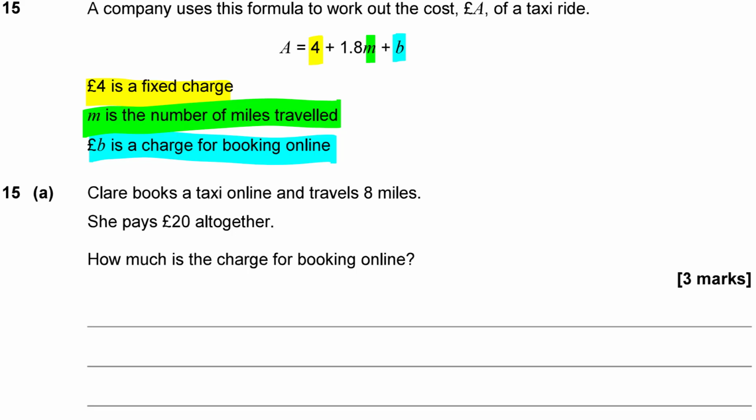Okay, it doesn't say what the booking fee is at the moment. Maybe that tells us later on. 15A says Claire books a taxi online and travels 8 miles. So this is going to be the value for M, isn't it? She pays £20 altogether. How much is the charge for booking online? Okay, so this is A, isn't it? We've been given the total altogether. We've been given the number of miles. 4 is a fixed number, B is a fixed number, so we should be able to work out B from here. Let's just sub in what we know.